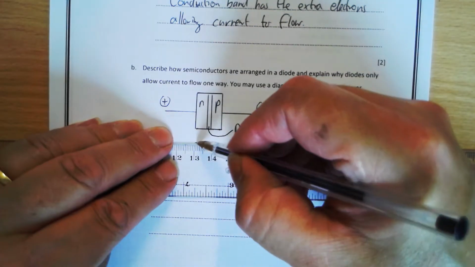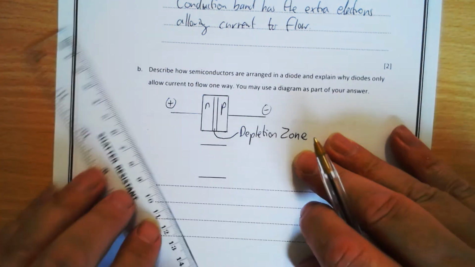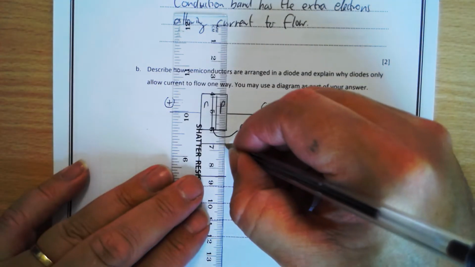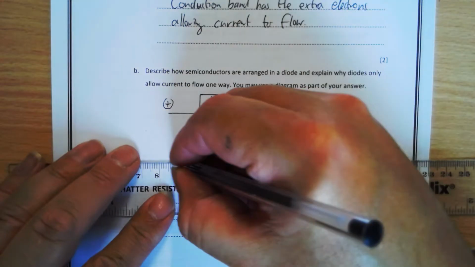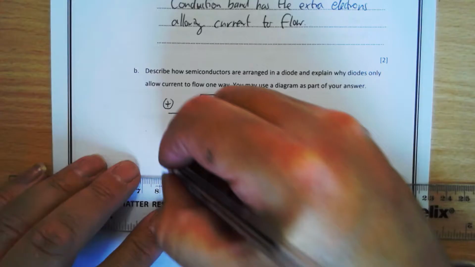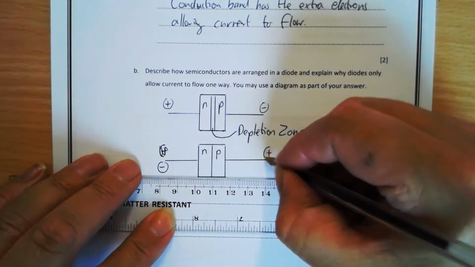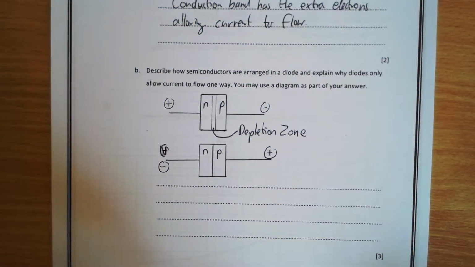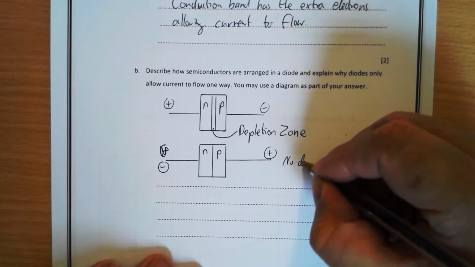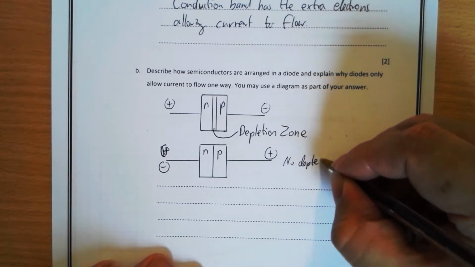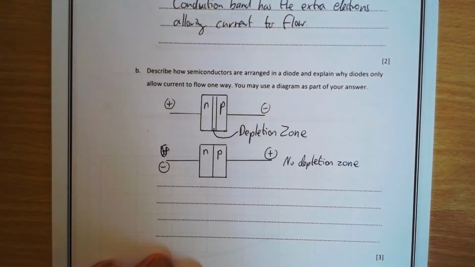If you take it on a forward bias, we know that when we connect diodes up the right way round, as they sometimes say, what you end up with is no depletion zone. So you've got charge carriers on both the N and P side of a diode. So what you end up with is negative, get it right, and a positive there. We know that we have no depletion zone. My handwriting's not very good because I'm getting tired now, but never mind.